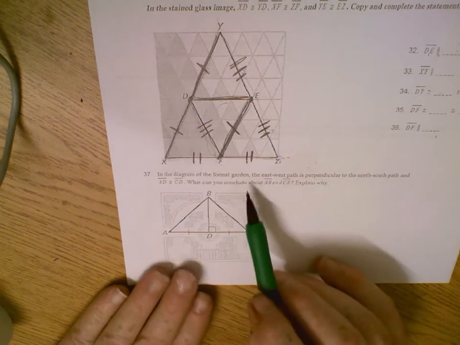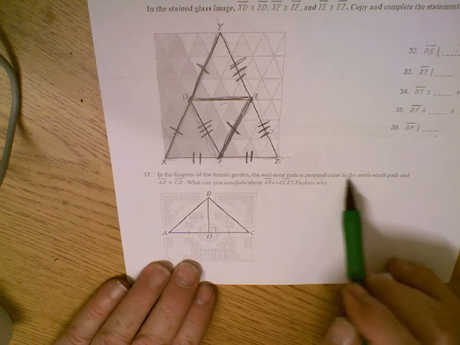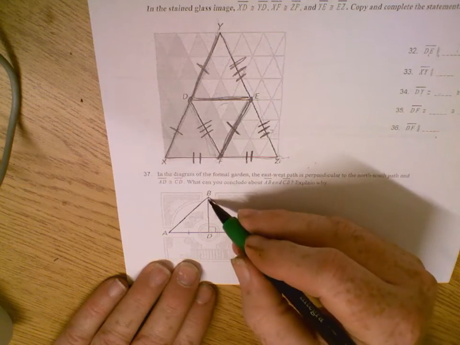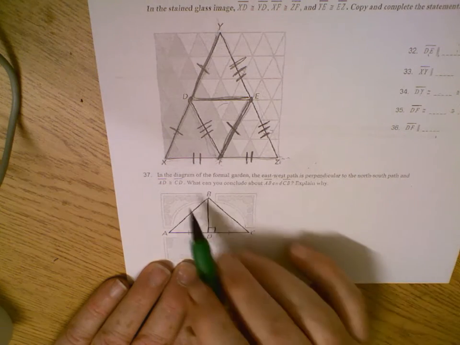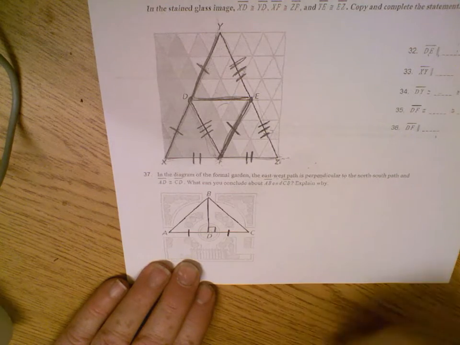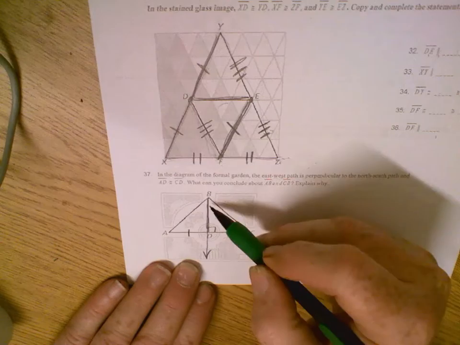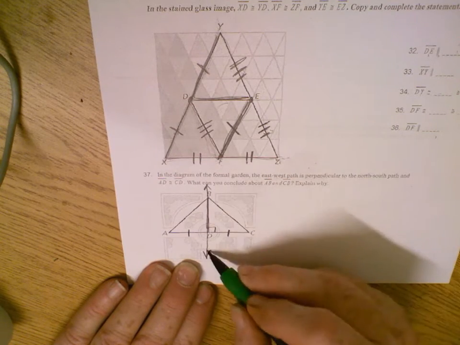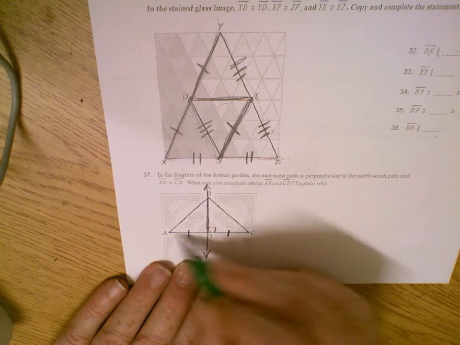In the diagram, the formal garden, the east-west path is perpendicular to the north-south path. So they're saying that this comes down here and it forms a right angle, perpendicular, and segment AD is congruent to segment CD. So this path that runs through there is the perpendicular bisector of segment AC.